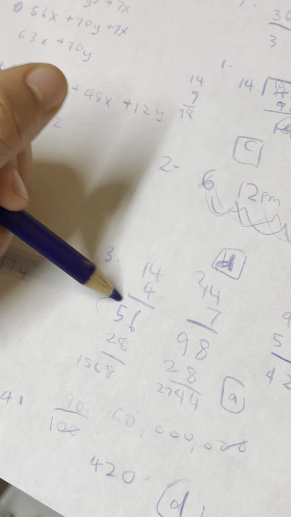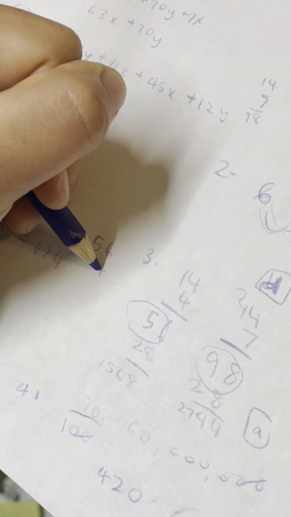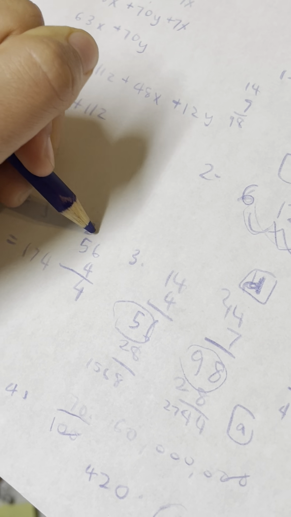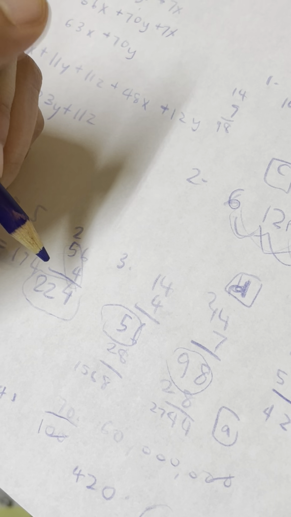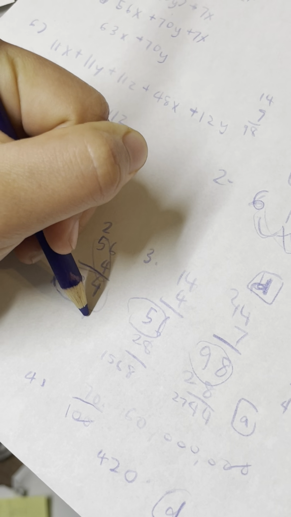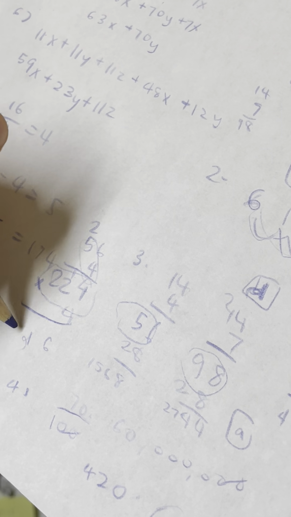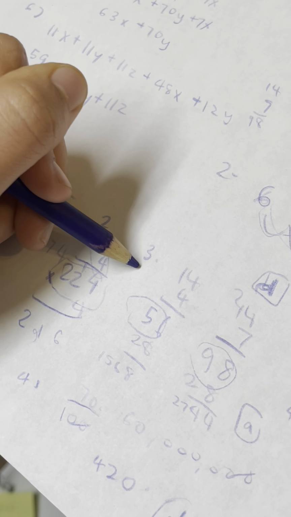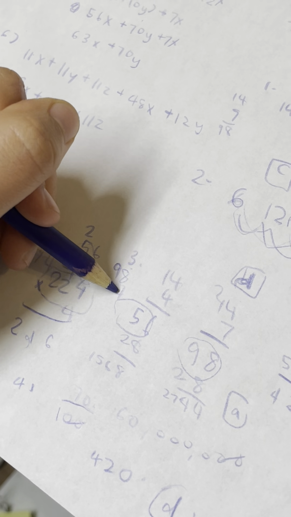So first, this is the cost of doing it per day. And then 56 times 4 would be 222. So this is each week. Then after that, we multiply that by 4, which would give us 6192. And then for 96, 98, we do the same thing.